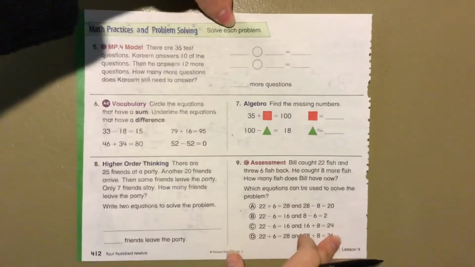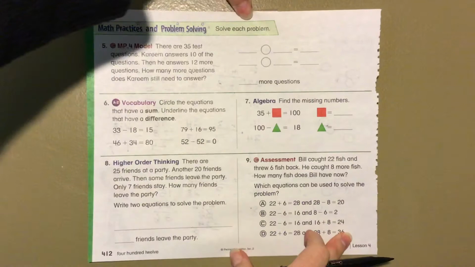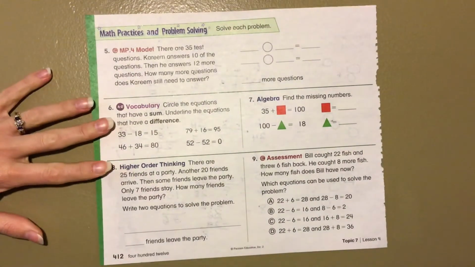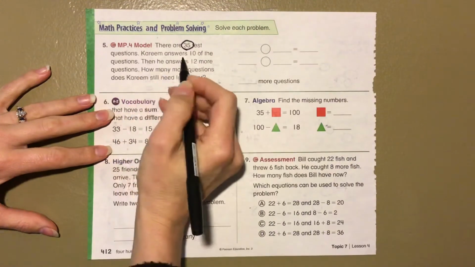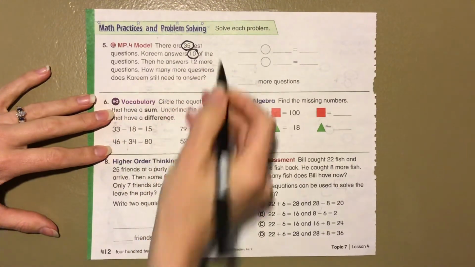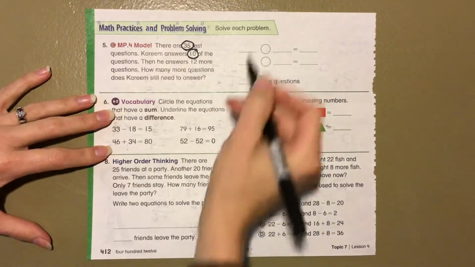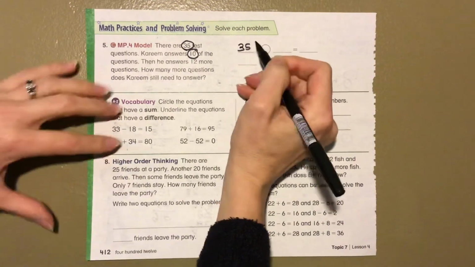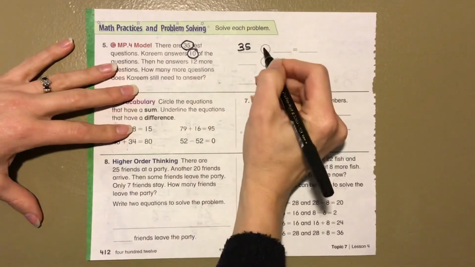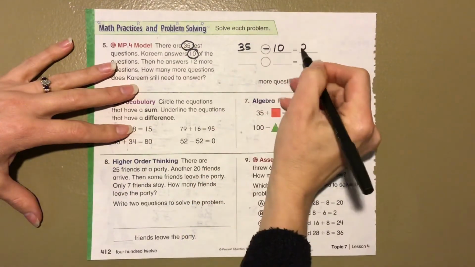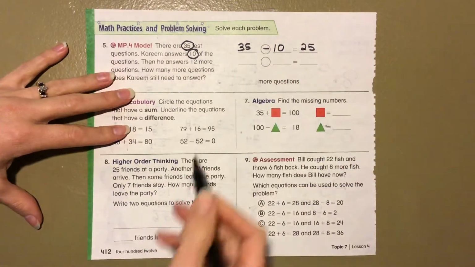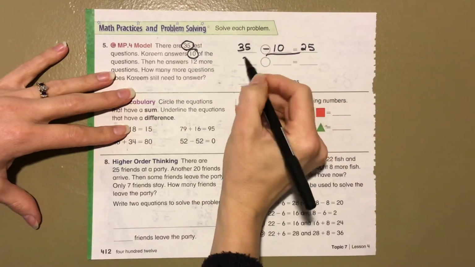All right, we just have a couple to do. Let's see. All right, there are 35 questions. Kareem answers 10 of the questions. So let's start with that first. So he has 35 total questions. He answers 10 of them. So we're going to subtract 10 to see how many he has left. 35 minus 10 is 25. Okay? So I'm going to bring that 25 down here.